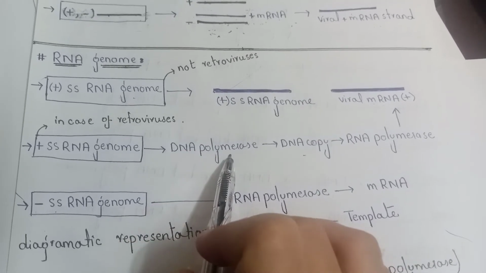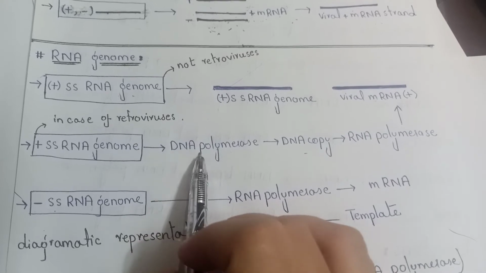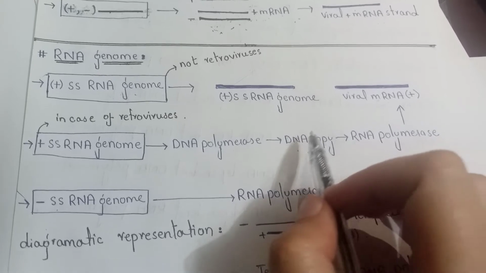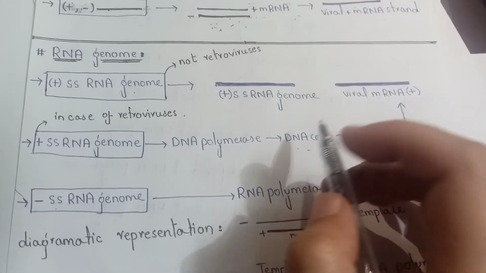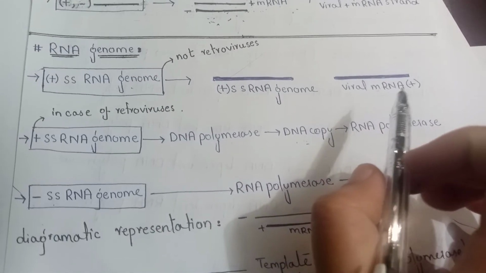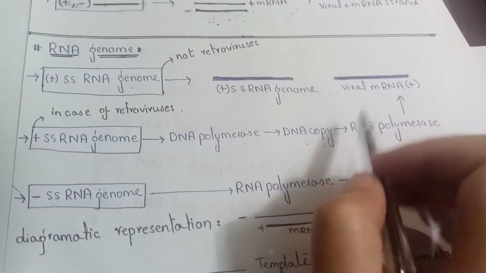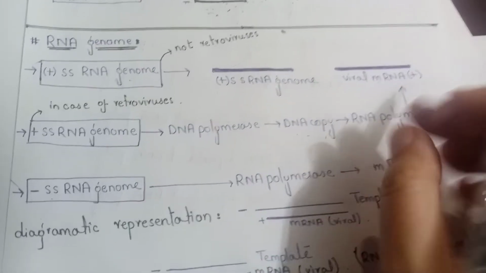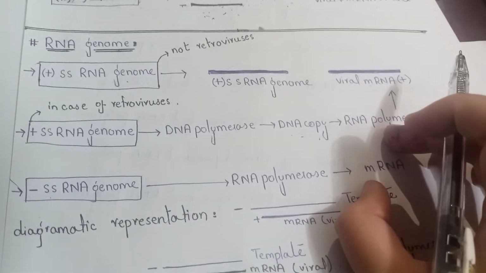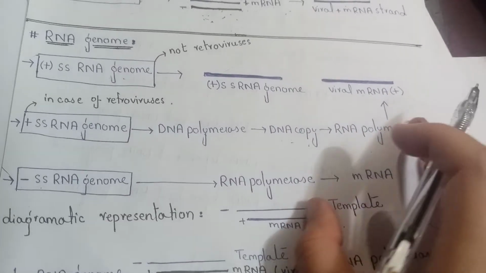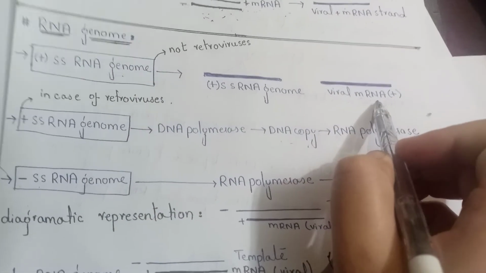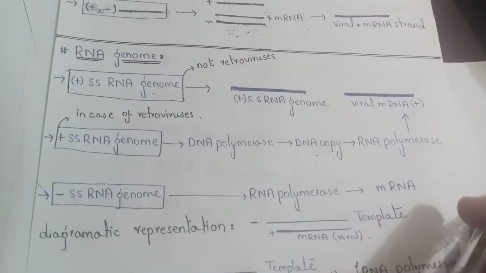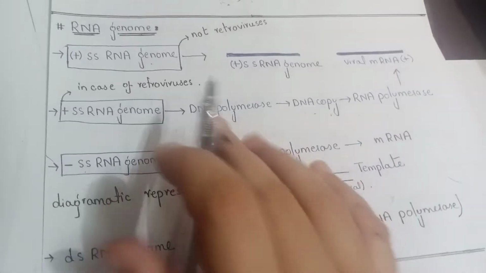viral DNA polymerase. When they use viral DNA polymerase, they will form the DNA copy. Once the DNA copy is formed, it will enter the nucleus, and there it will integrate with the human DNA, and through multiplication it will multiply. Then when they detach, they will be converted into viral mRNA by the host RNA polymerase. So this was all about retroviruses.